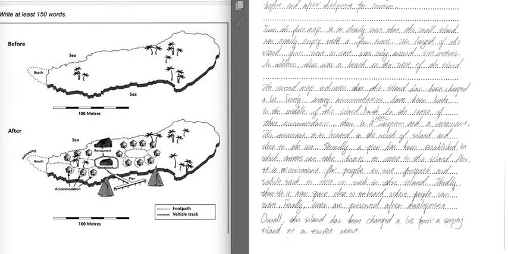"The restaurant is located in the north of the island and close to the sea." Yes, excellent. "Secondly, a pier has been established in which", I'm not quite sure what that word is. Is it visitors? Yes, "visitors can take boats to come to the island." Yes, exactly. So you can see some boats in the picture. "Also, it is convenient for people to use the footpath and vehicle track to visit or work in the island." Yes, so you're adding some information about the footpath and the vehicle track.